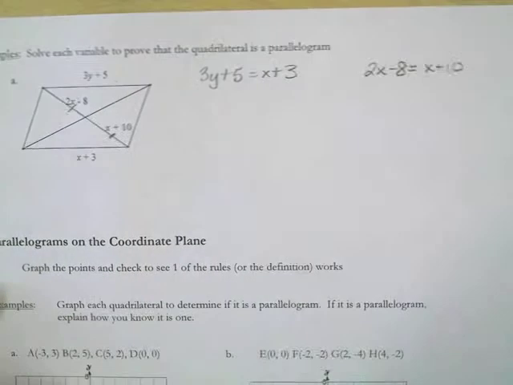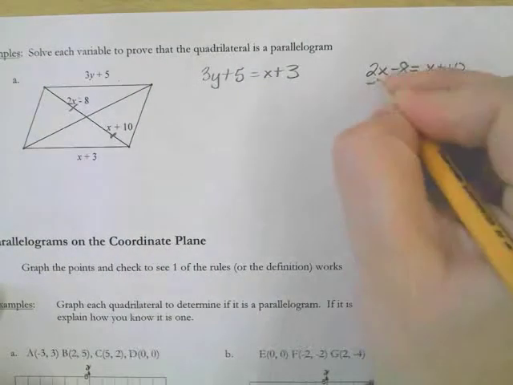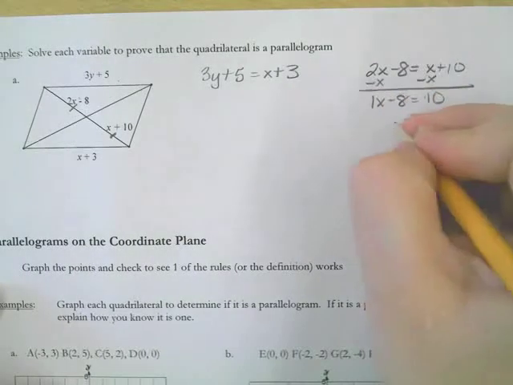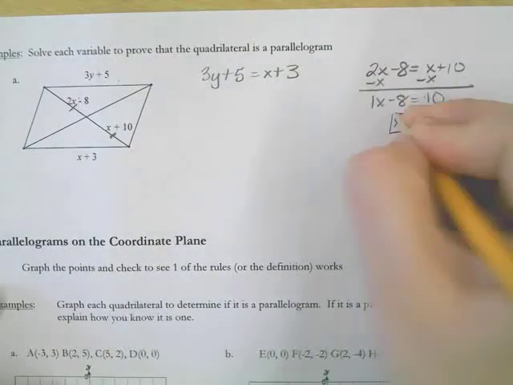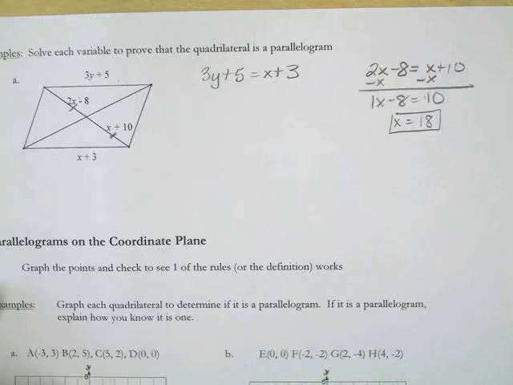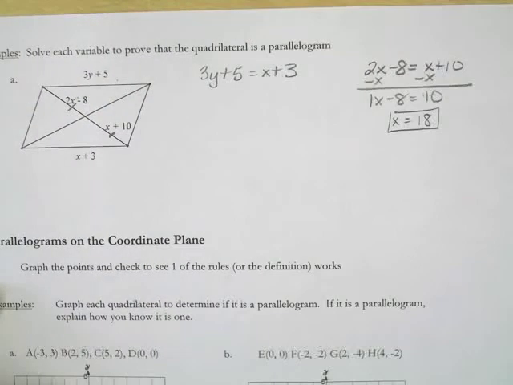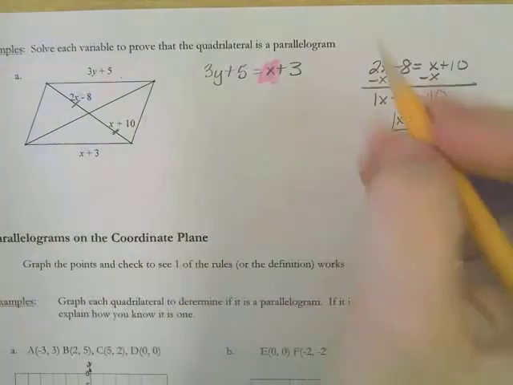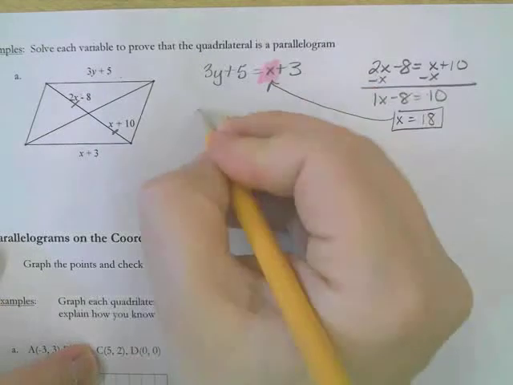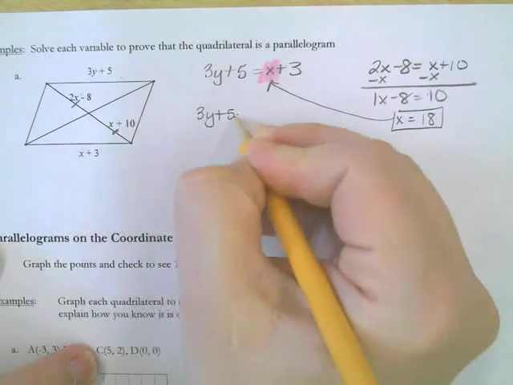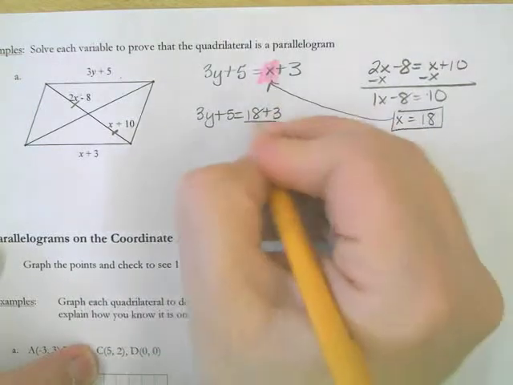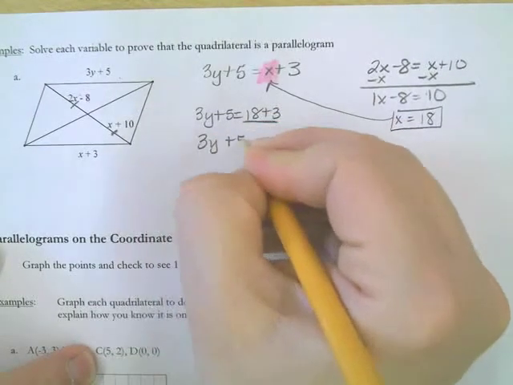So I'm going to solve that by subtracting x's. To get rid of a minus 8, I add 8, so I get x is 18. So in order for this to be a parallelogram, for this part of the problem, x has to be 18. Well, look at this. This problem had an x, but you just found out what x was. So I'm going to take this x and I'm going to plug it in here. So it'll be 3y plus 5 equals 18 plus 3. So I combine my terms. So I get 3y plus 5 is 21.